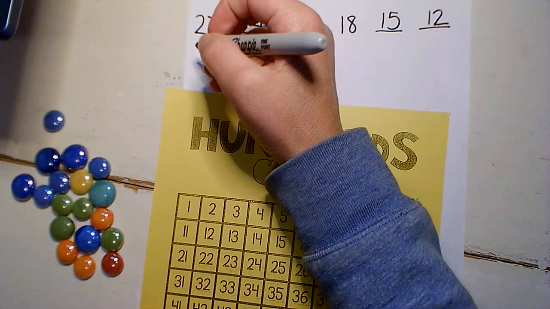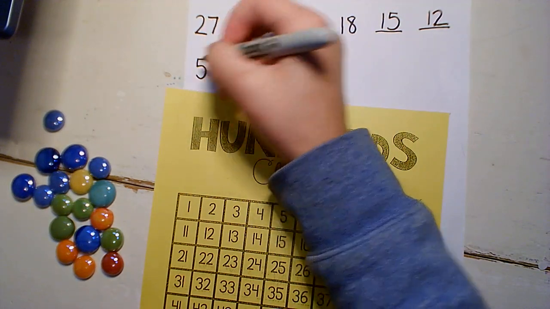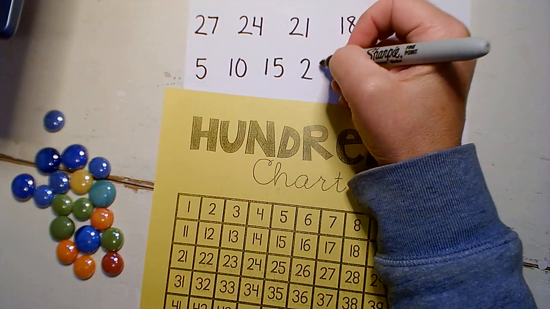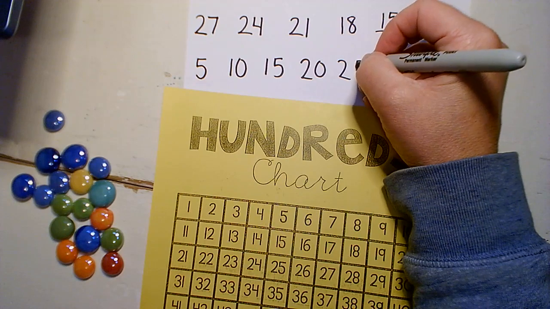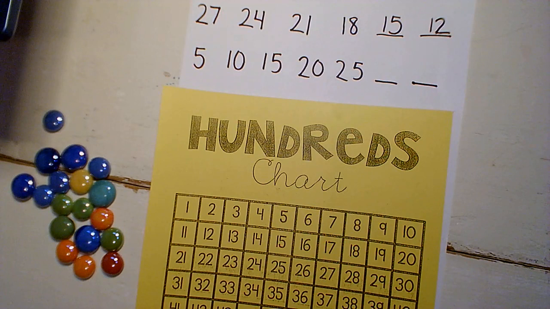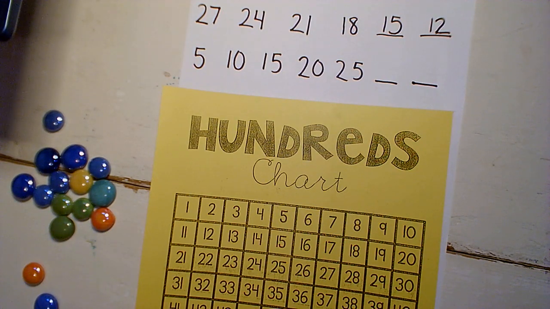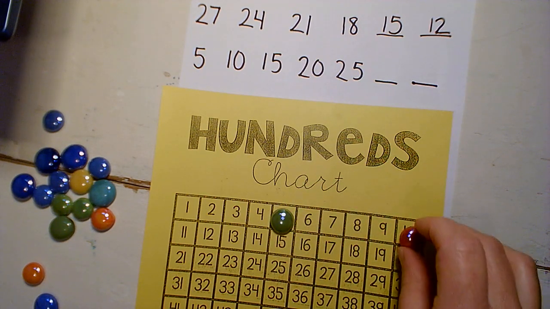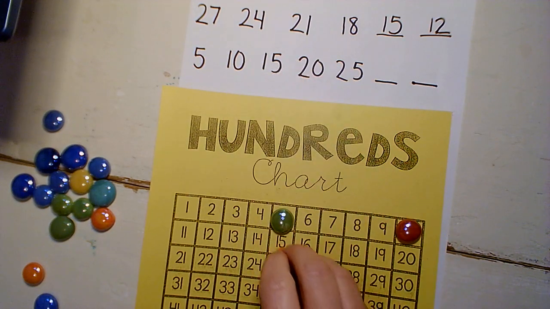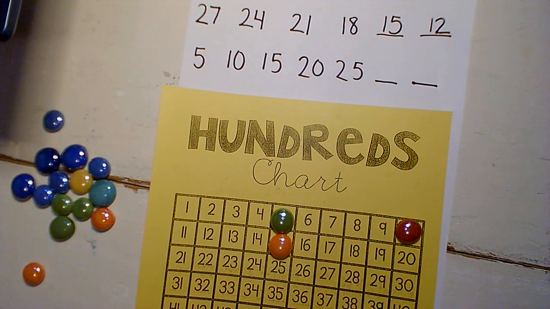Okay, here's one. You might just know this one in your head, too. Let's see if we can get the next 2 numbers for this one, okay? So, do this along with me. Where should we put our first gem? On 5. Where should we put our next gem? On 10. Where's our next one go? 15. How about the next one? 20. And the next one?